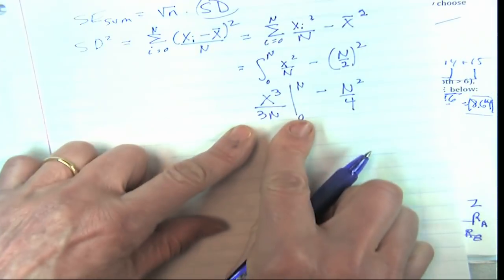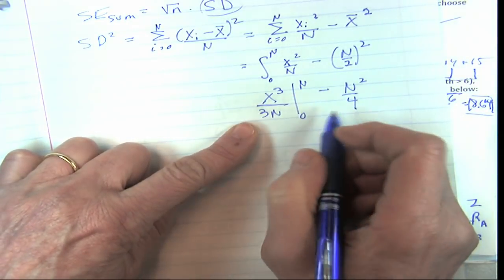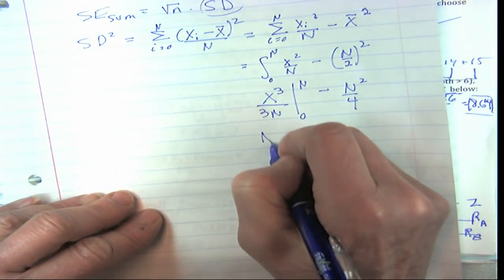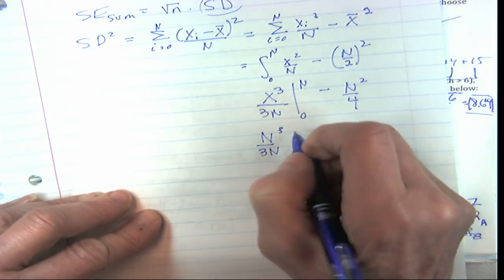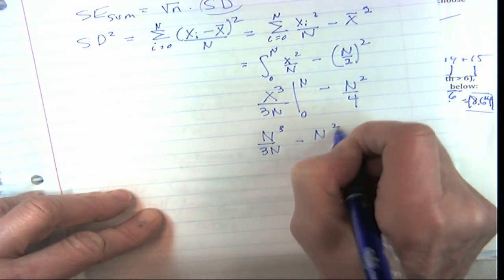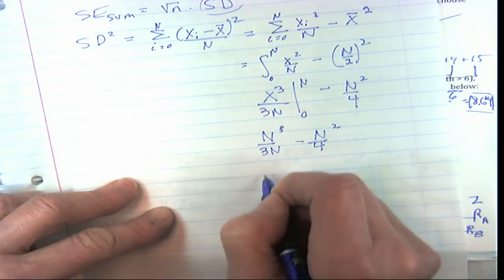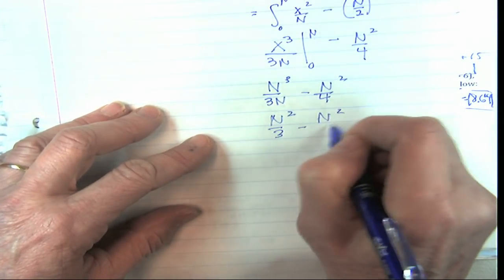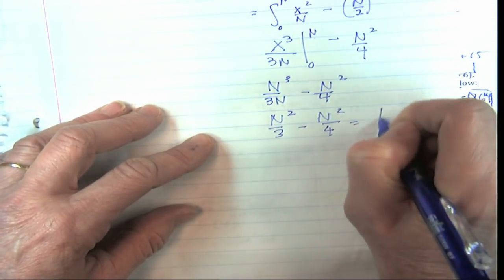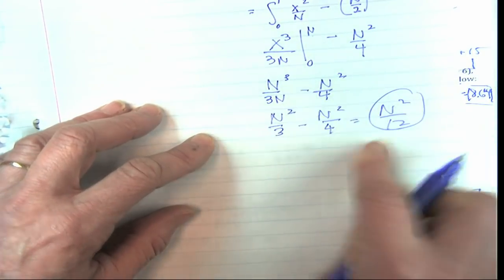So when you evaluate that from 0 to n, what do you get? You get n cubed over 3n minus 0 minus n squared over 4. So that's n squared, right? Cancel out the n's, over 3 minus n squared over 4, which is n squared over 12. So this is where that 12 comes from.